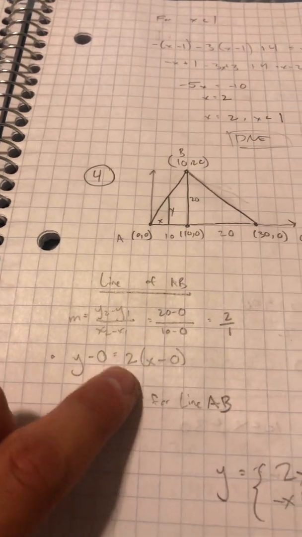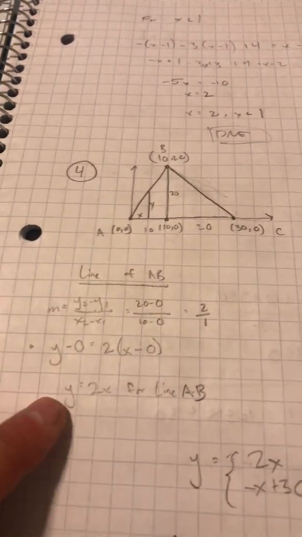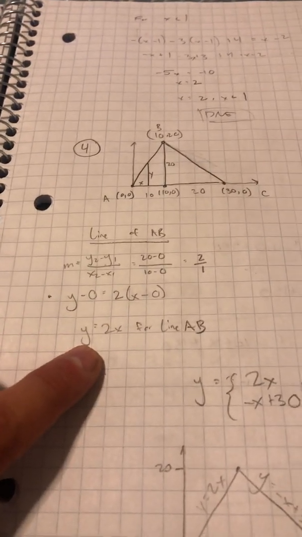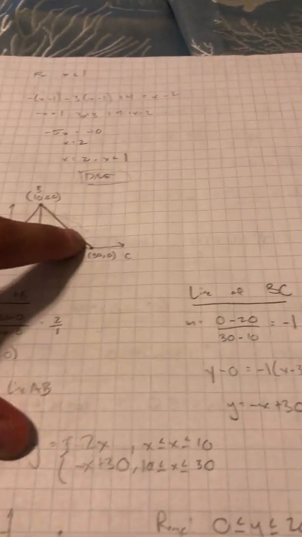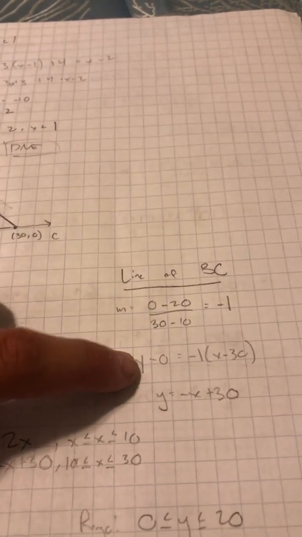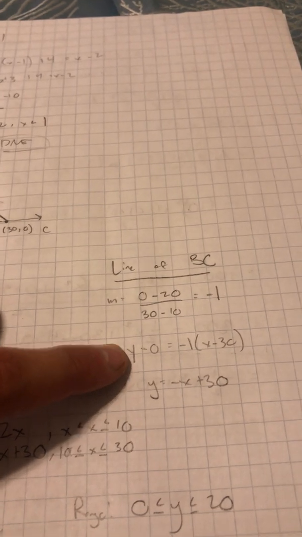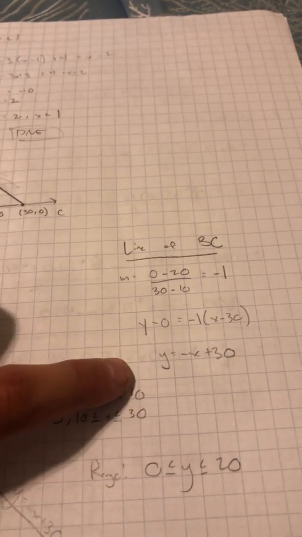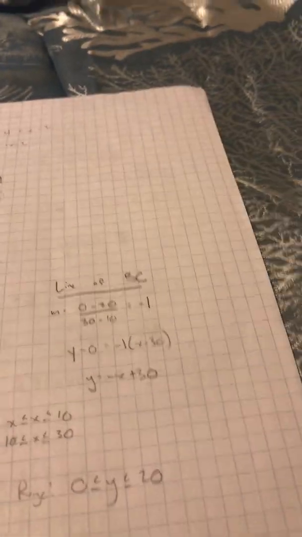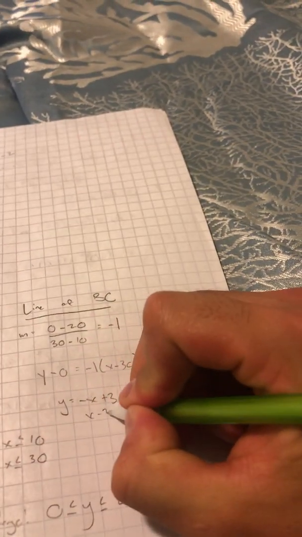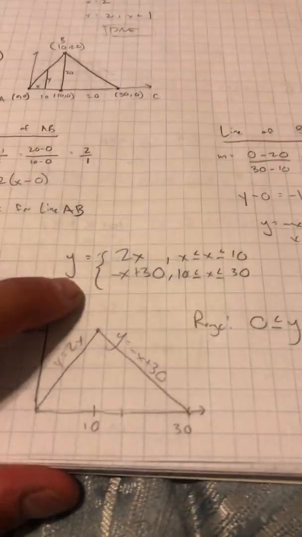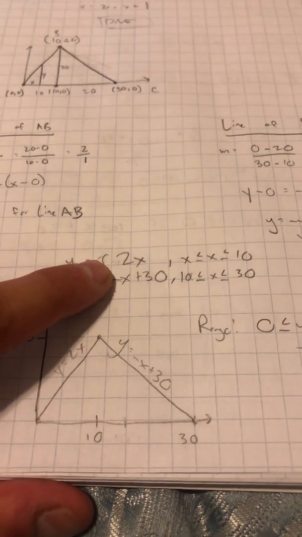Then putting m and one of the points, (0, 0), into the point-slope formula and getting y equals 2x for line AB. Then I found the equation of this line by doing the same thing, finding the slope and plugging it in, except this time using the point (30, 0), and getting the formula y equals negative x plus 30, or y equals x minus 30. And so we just use those two equations as our multi-part function.